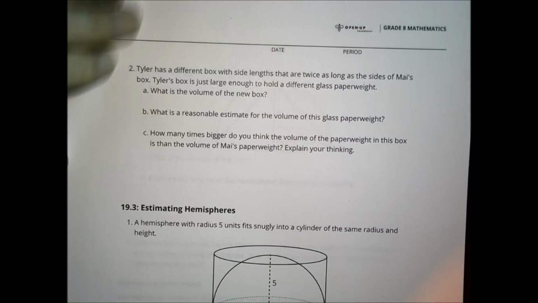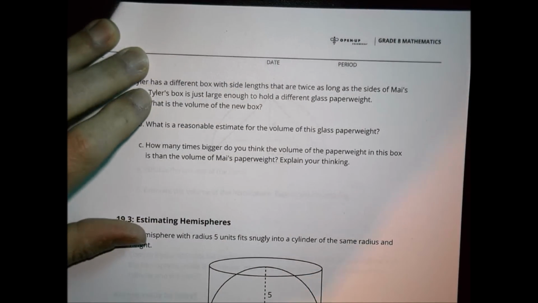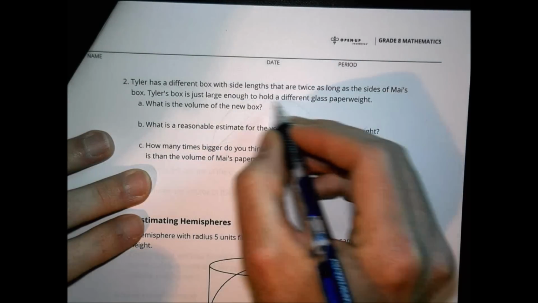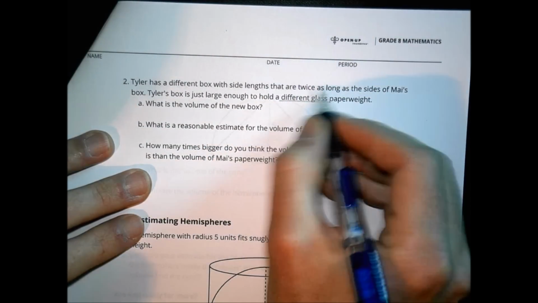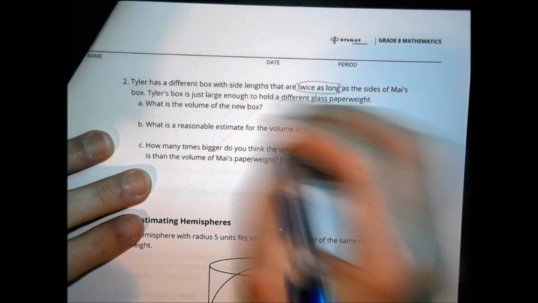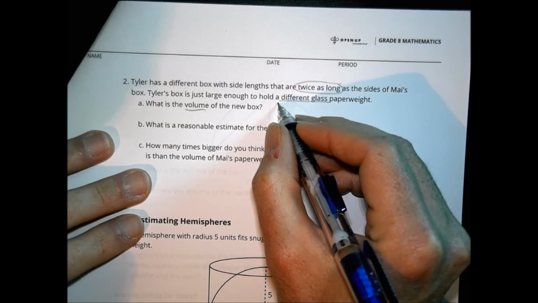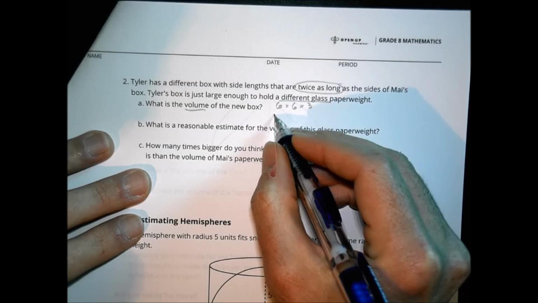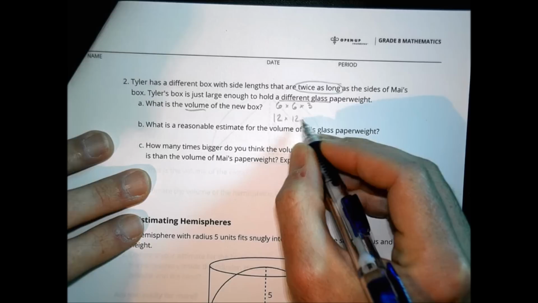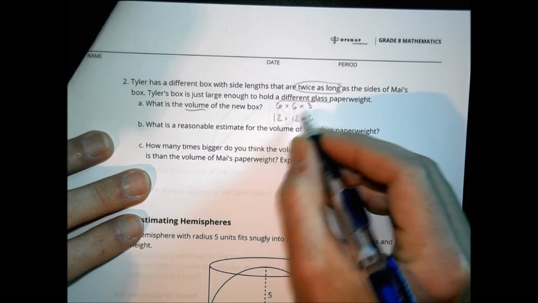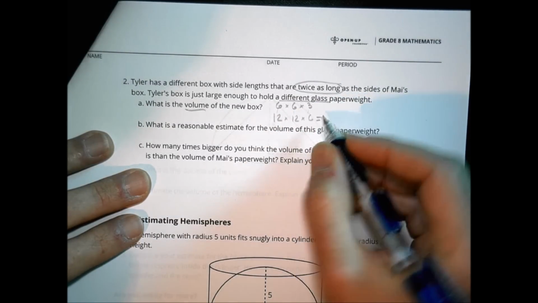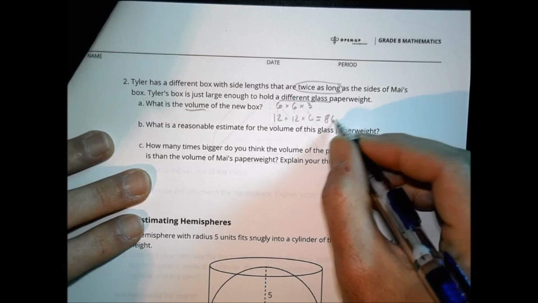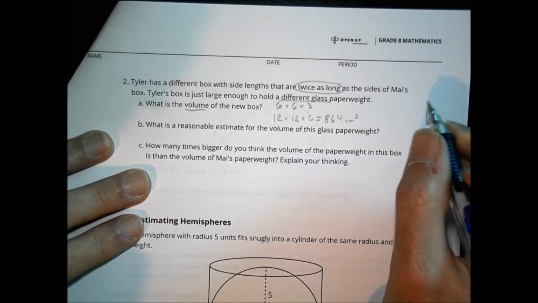In the second one, it says Tyler has a different box with side lengths that are twice as long as the sides of May's. Okay, Tyler's box is just large enough to hold a different glass paperweight. Now notice his side lengths are twice as long. So what's the volume of the new box? The old box was a 6 by 6 by 3, and since everything's twice as long, the new box will be a 12 by 12 by 6, doubling everything there, right? Twice as long. 12 by 12 times 6 is going to be equal to 864 centimeters cubed. All right.